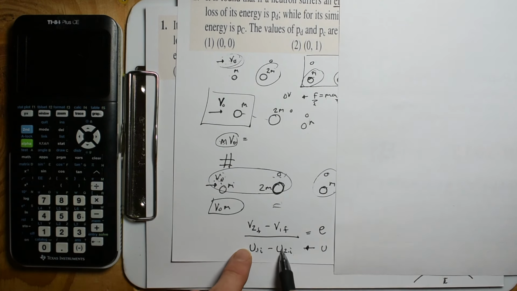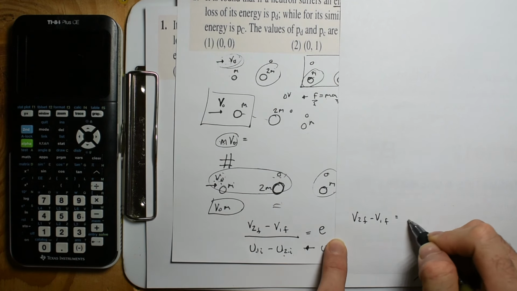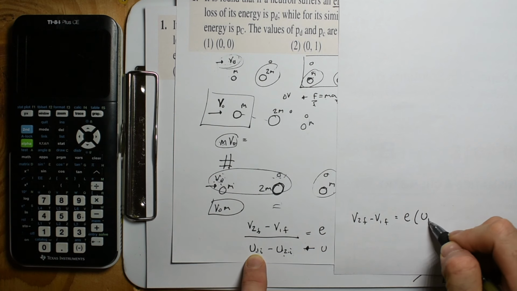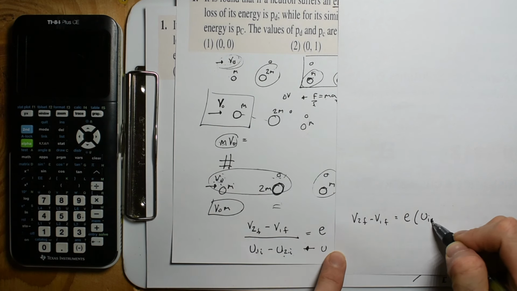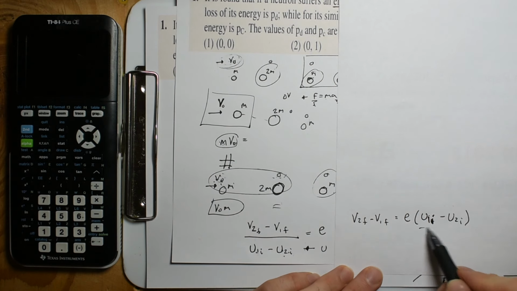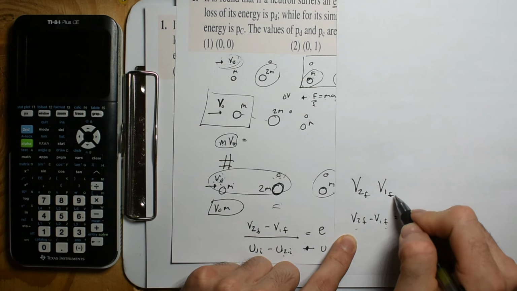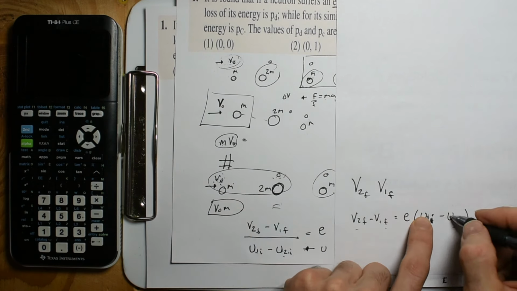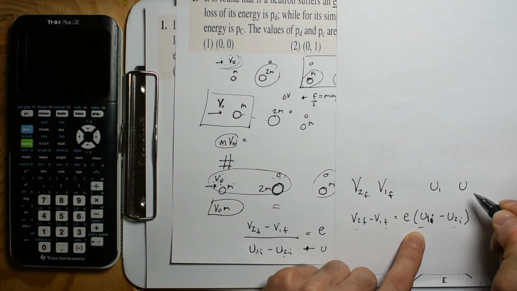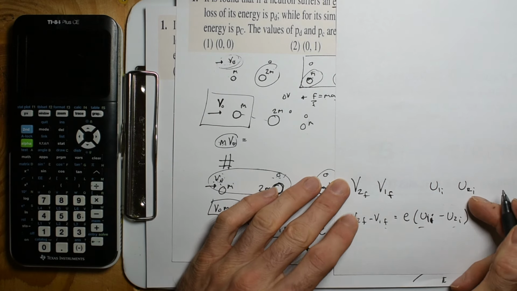would be, if you bring this upstairs, you would have V2 final minus V1 final is equal to E, and then just bring it upstairs. That's all I'm doing. E times U1 initial minus U2 initial. And even right now, you don't even know what these things are anymore. I think capital V, these are your final velocities. Object 2 final velocity, object 1 final velocity. But I would throw an F on these just so you don't lose your mind. And then the U's, these are your initial velocity of object 1, initial velocity of object 2. But might as well throw an I on there just to know they're the initial velocities.